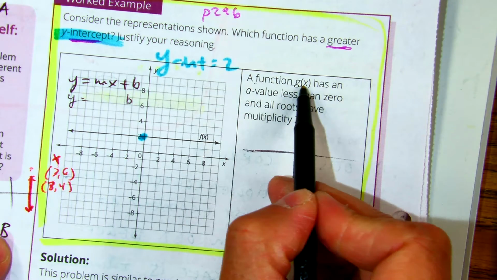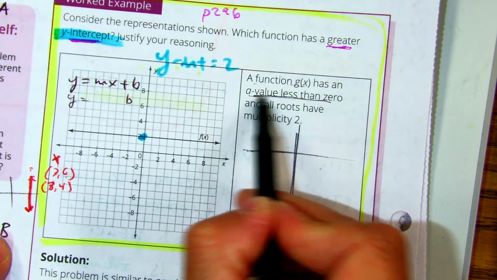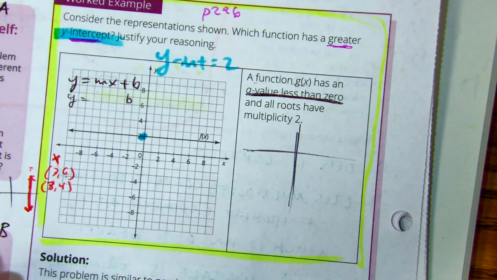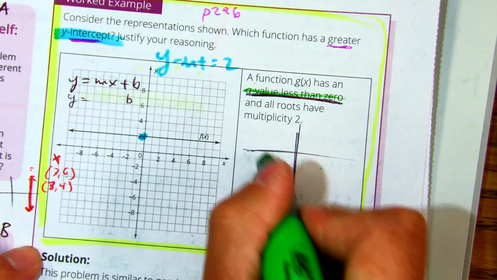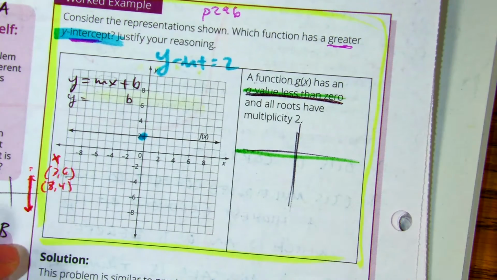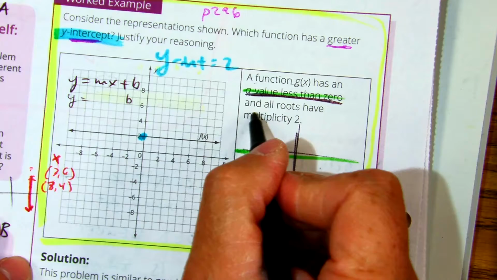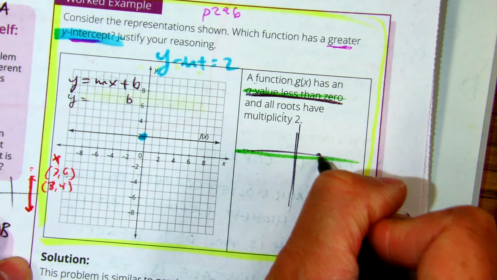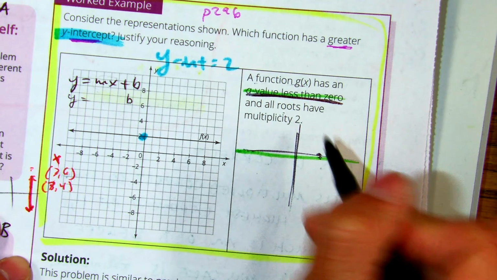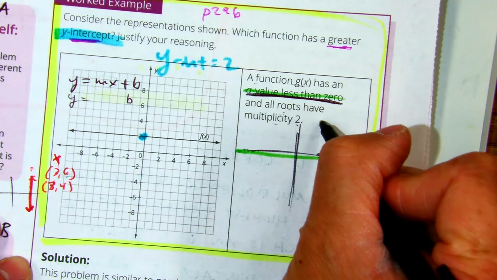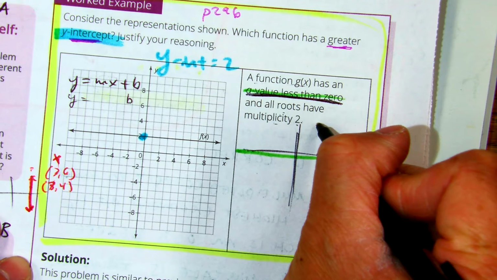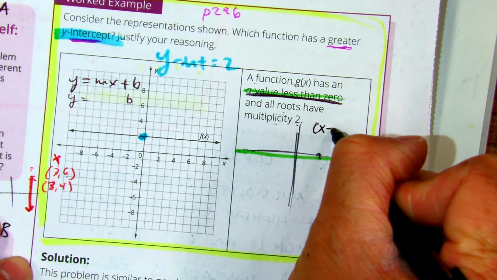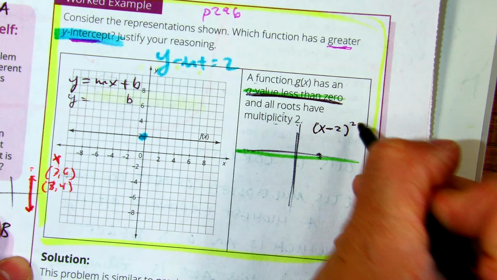Function g of x has an a value less than 0, so whatever it is, it's going to flip across the x-axis. So I'm going to draw that in green because I know it's going to flip. And then it says it has all roots. Roots are basically anything that touches the x-axis, or x-intercepts, or solutions. And it says it has a multiplicity of 2. So let's make something up. Something like this. How about x minus 2 squared?